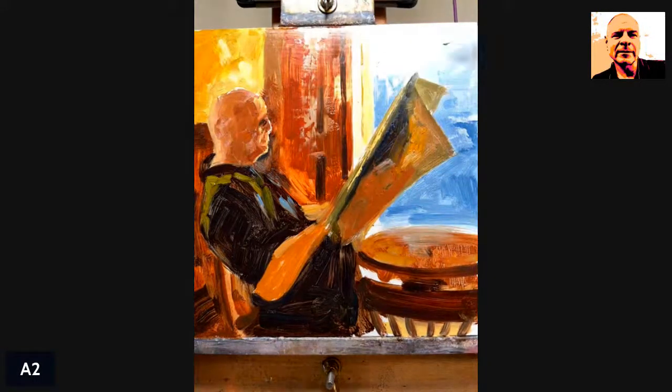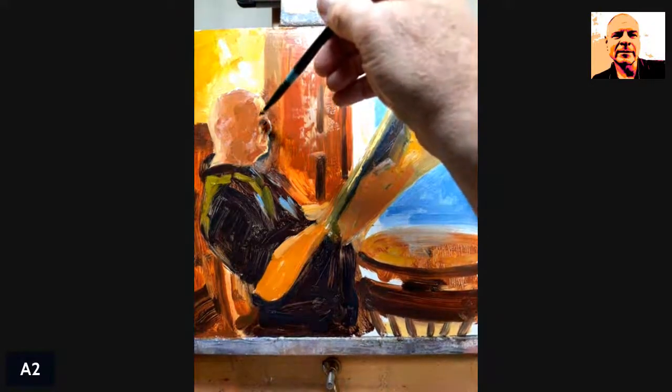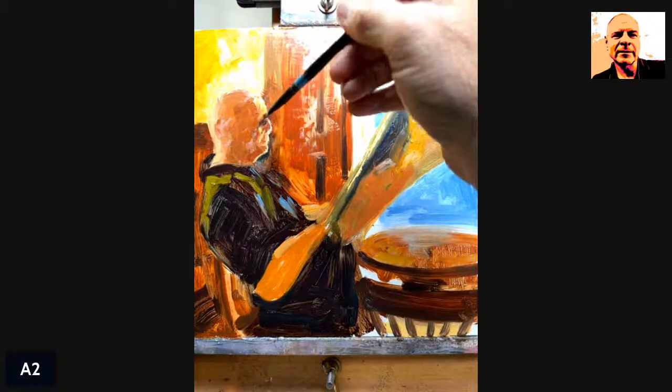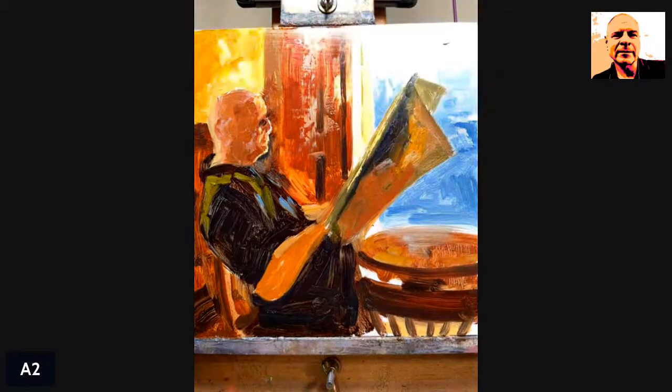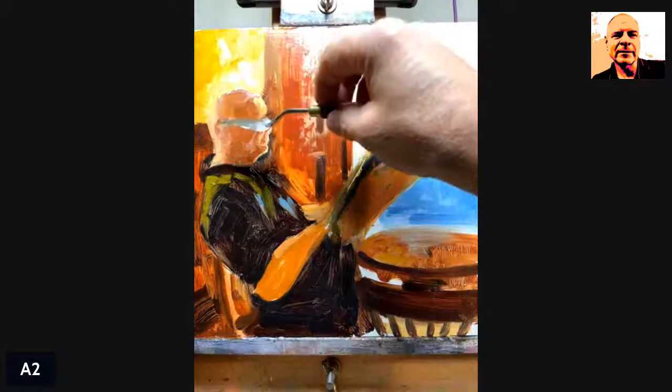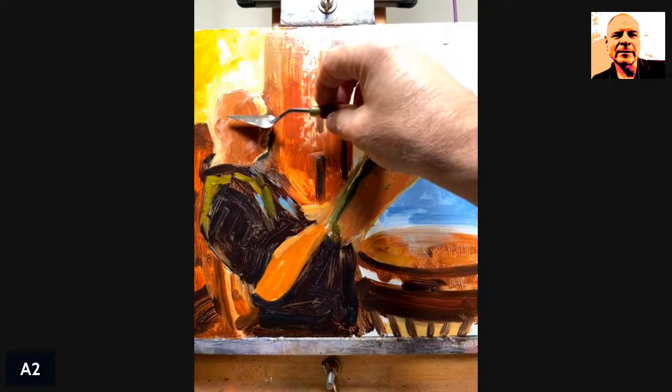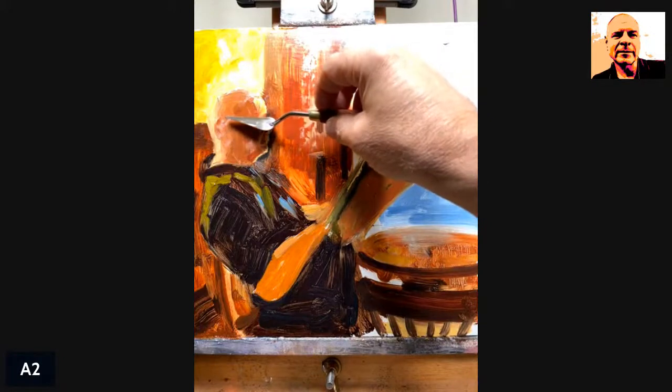You can see I'm not being terribly careful here. That's one of the nice things about paint. You can always correct it. I'm going to use my palette knife to pick up the arm of his glasses that go back this way from about here.